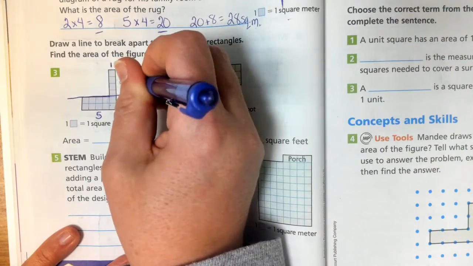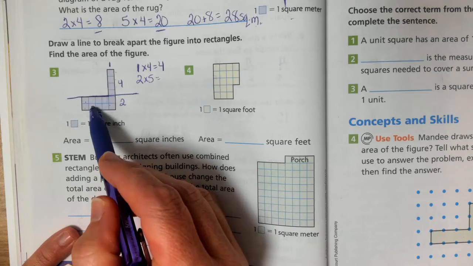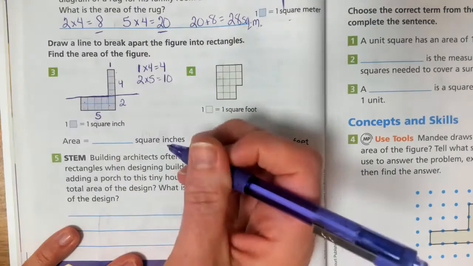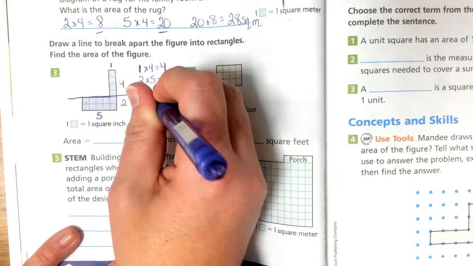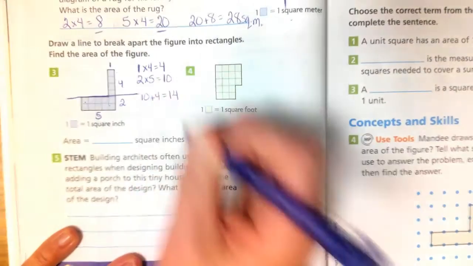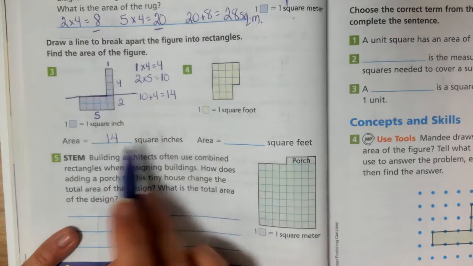So we'll have 2 times 5, and that equals 10. Then I'm going to add 10 plus 4, and that equals 14. So my area is 14 square inches.